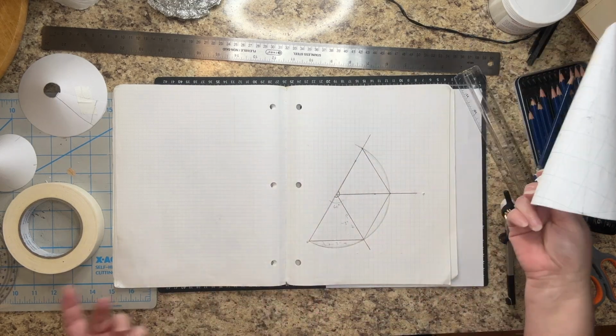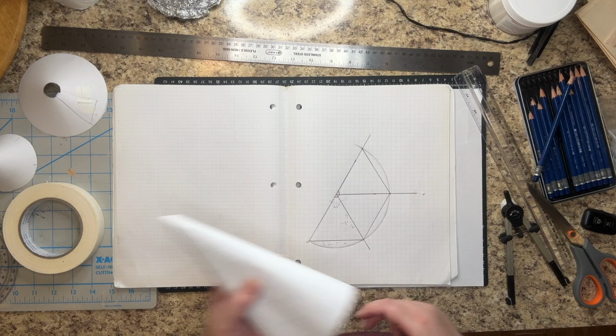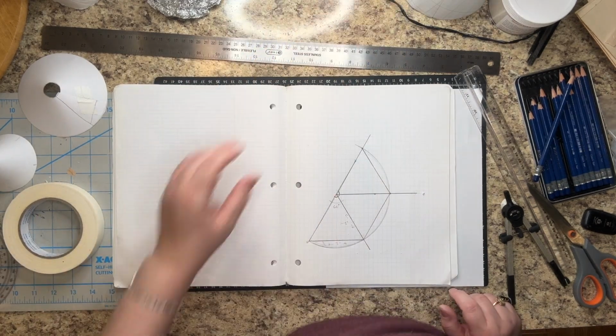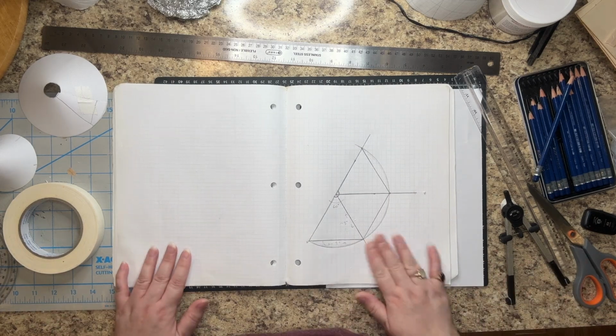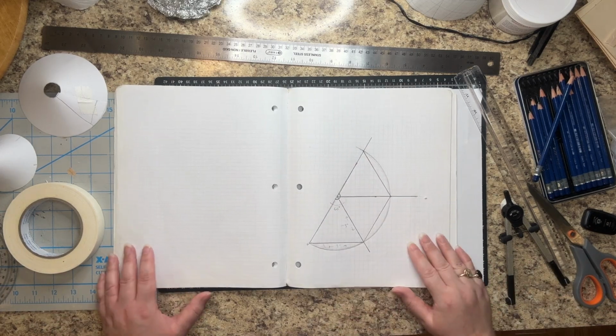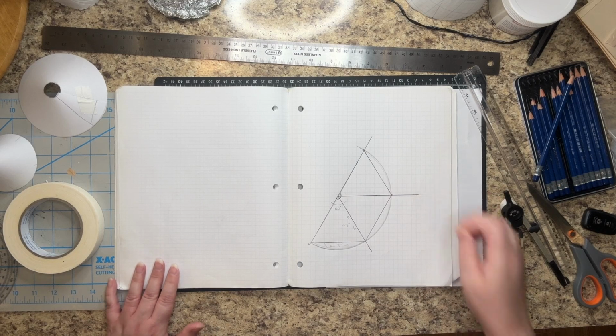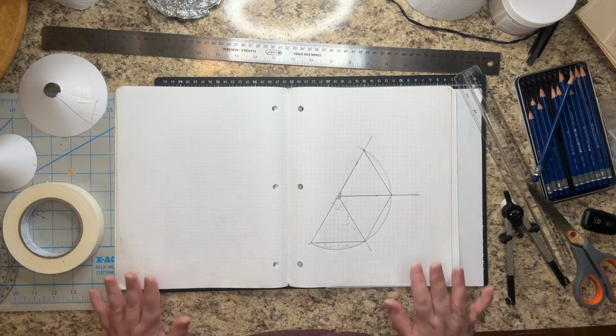But there you go. There's 3 simple ways for you to make a cone. This one was more complicated, but still not that hard to do. You've just got to remember the steps. Okay, so hopefully you enjoyed that.